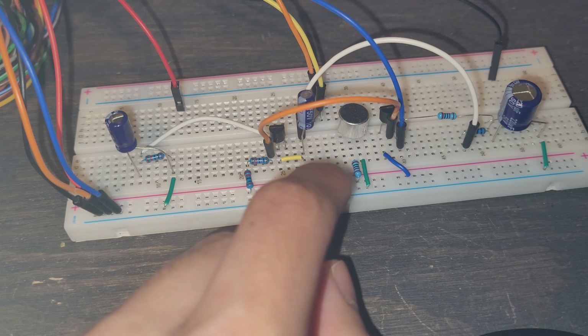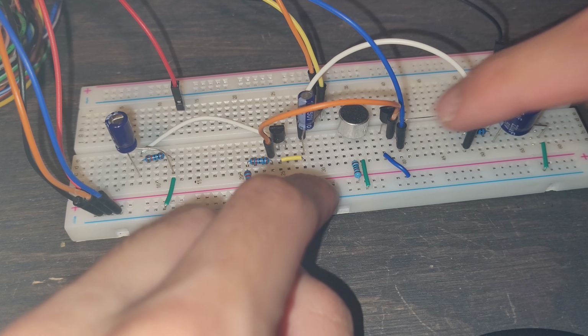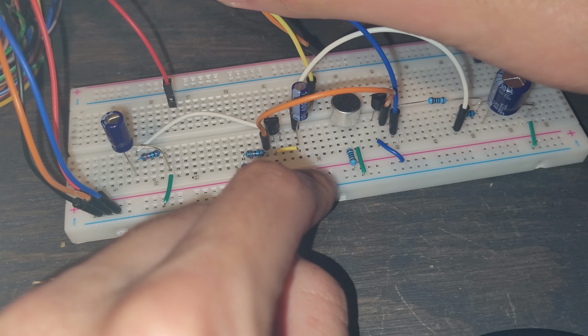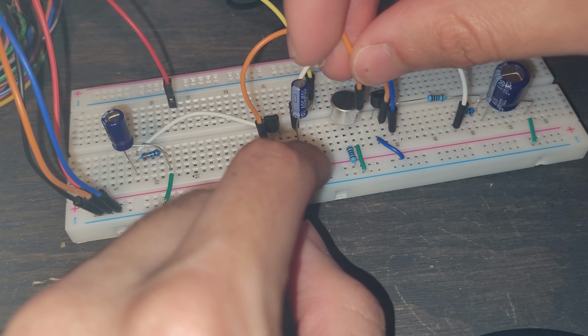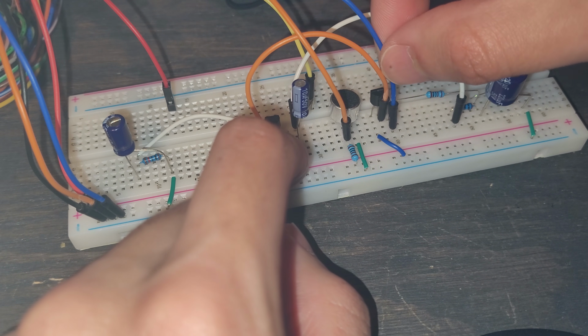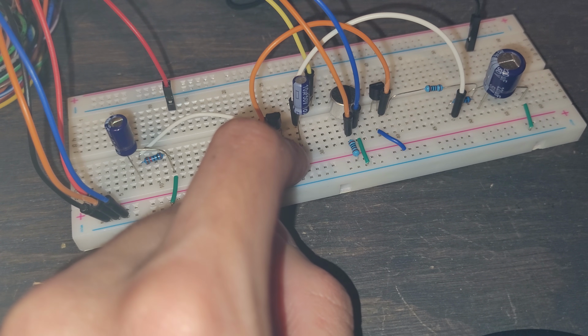If we are to output this, it's important to note that there's an input signal here. We'll just take this probe, make sure your Analog Discovery is off, plug it in here so we monitor the input, and let's take this probe and monitor our output, just like that.